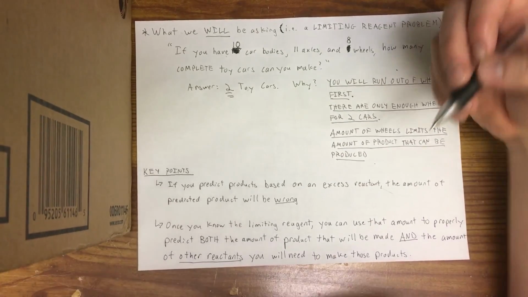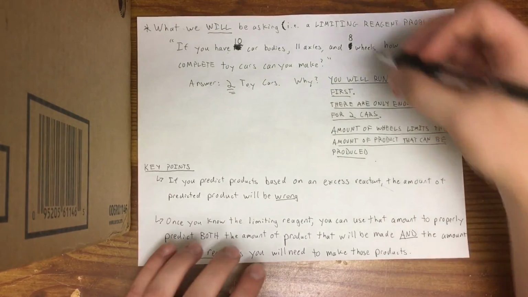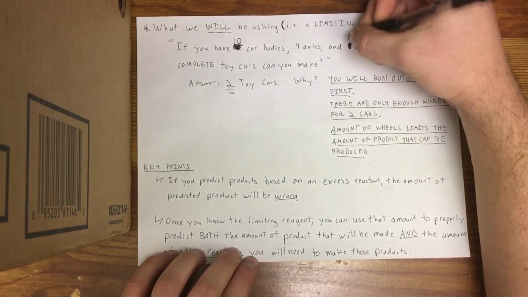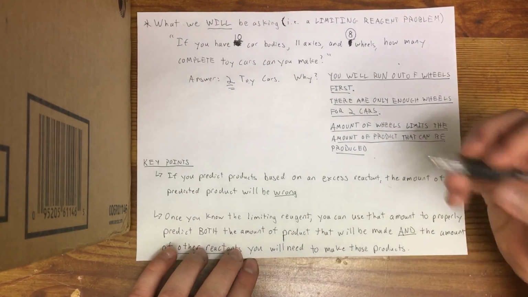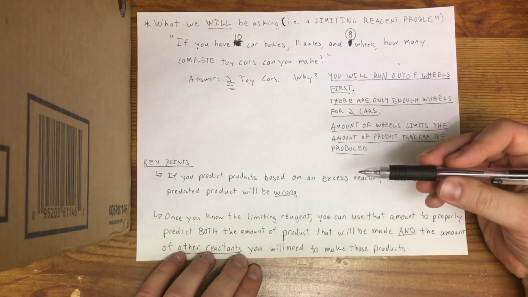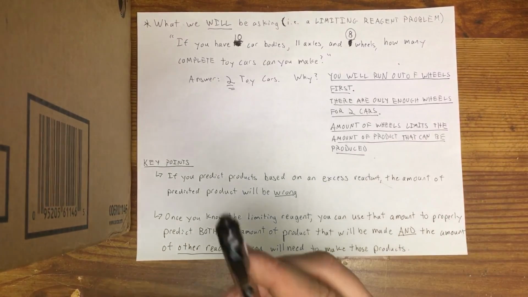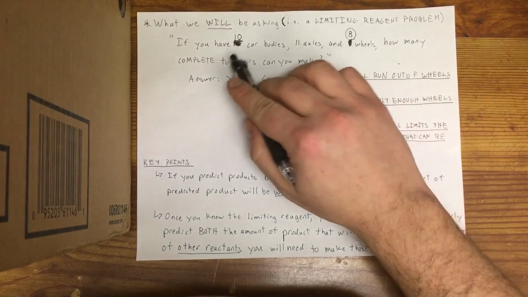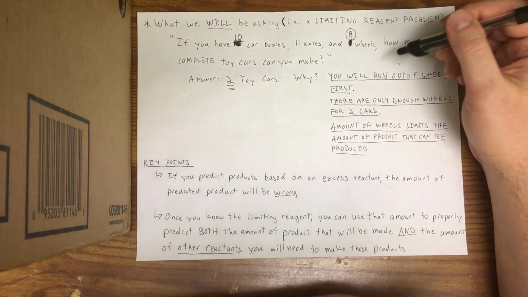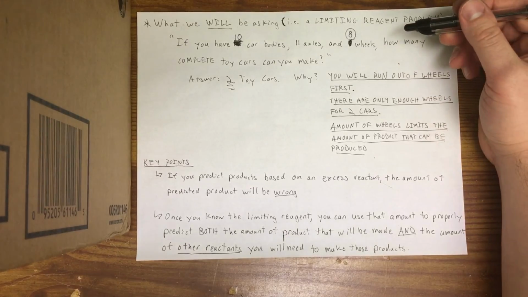The only thing that is important is the amount of the limiting reagent. Because once this limiting reagent is used up completely, we can make no more product. So what the limiting reagent does is we need to take an additional step when we have a problem like this in order to determine what the limiting reagent is.